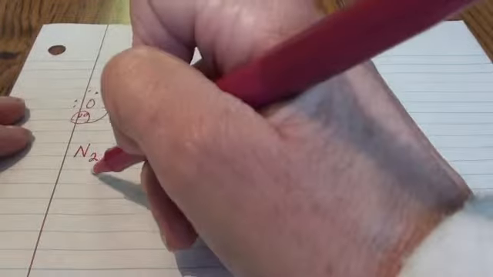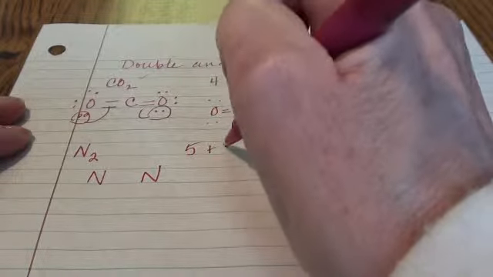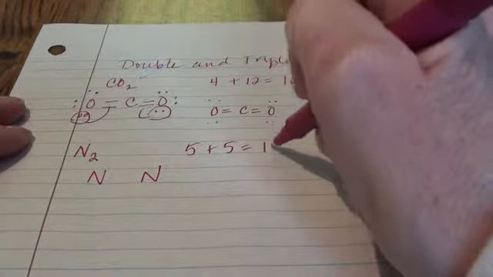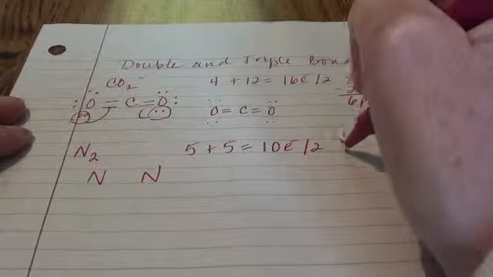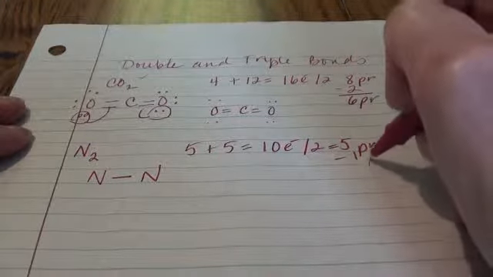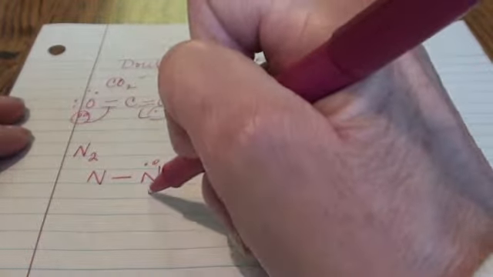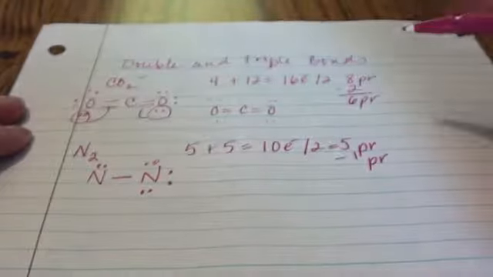Now, as another example, here is nitrogen, N2. To draw it, nitrogen would look like this. Each nitrogen has 5 valence electrons. That's 10 electrons total, or 5 pairs. 1 pair goes to connecting the two together. There is 1, 2, 3, 4, and 5.